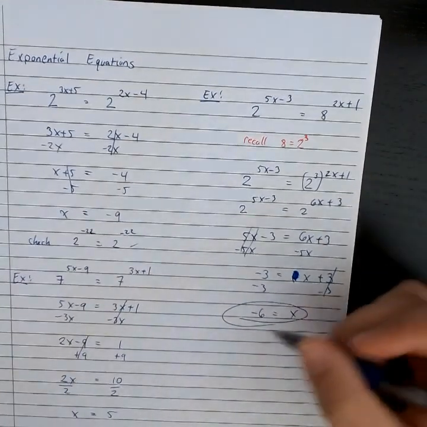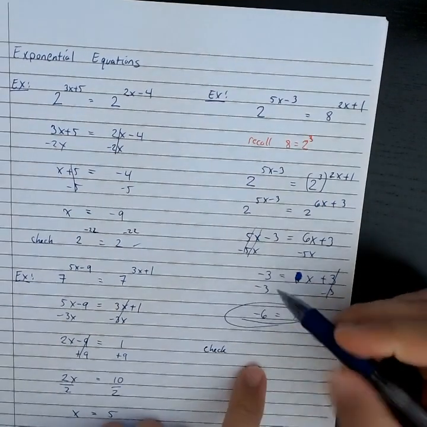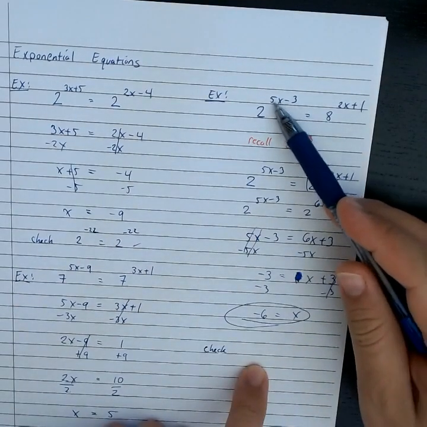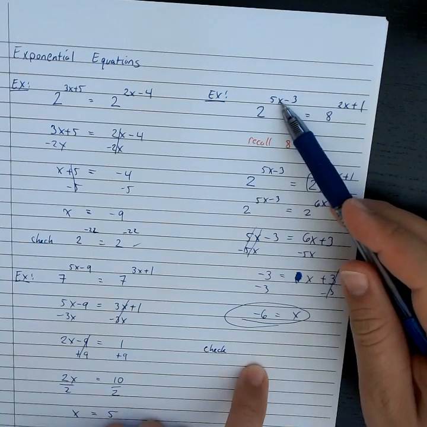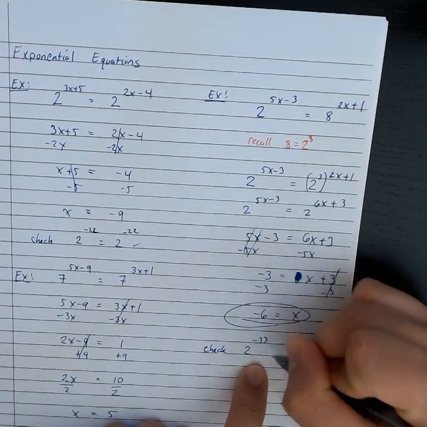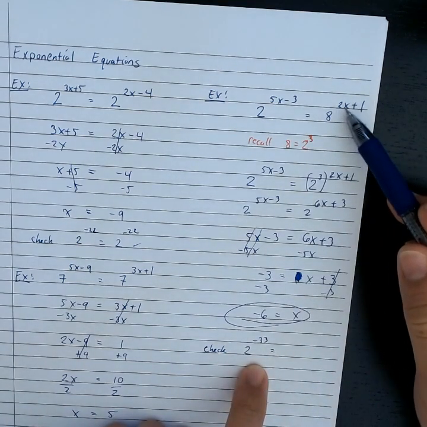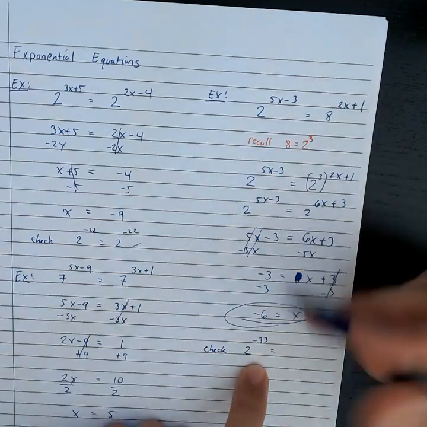So now I can even check this if I need to. Here I can check this as, well, let's see. Negative 6 times 5 is negative 30. Negative 30 minus 3 is negative 33. Over here, negative 6 times 2 is negative 12. Negative 12 plus 1 is negative 11.